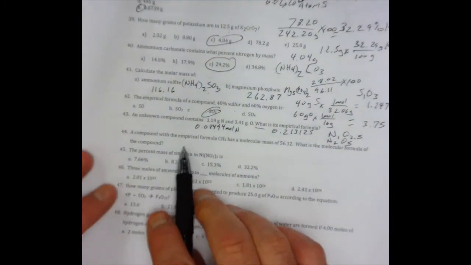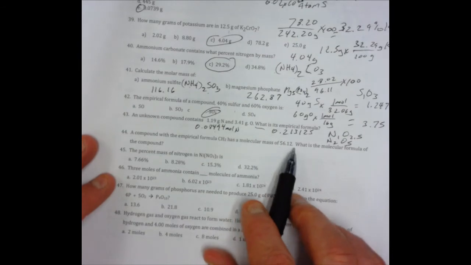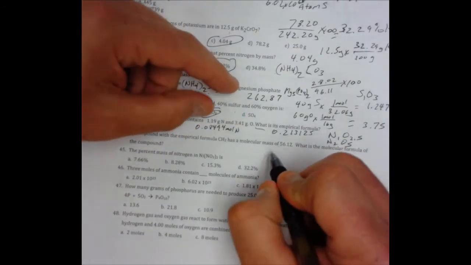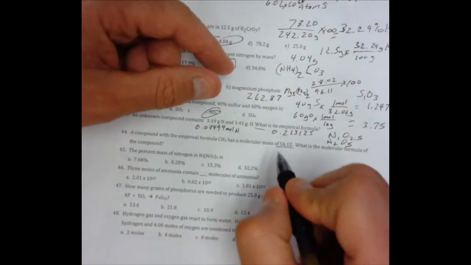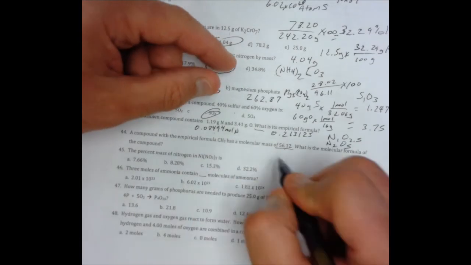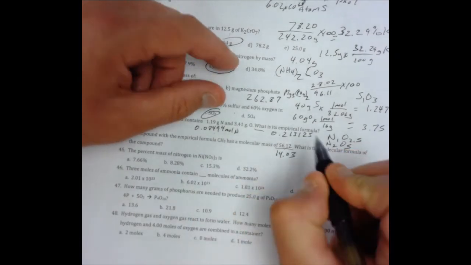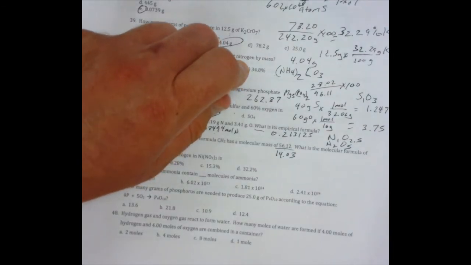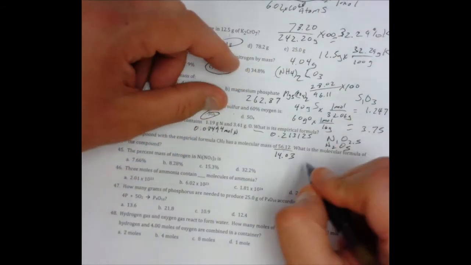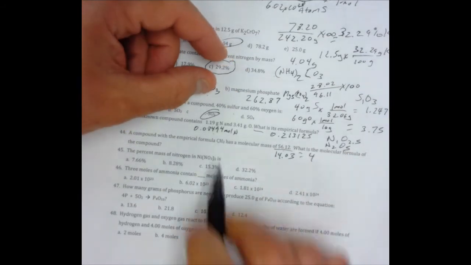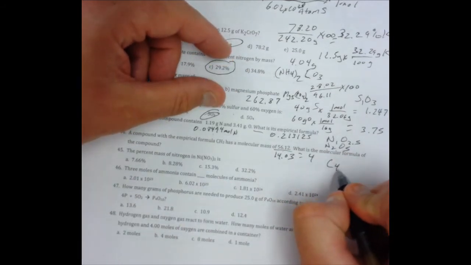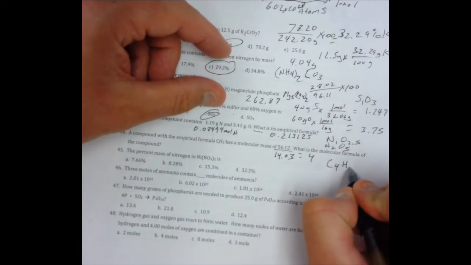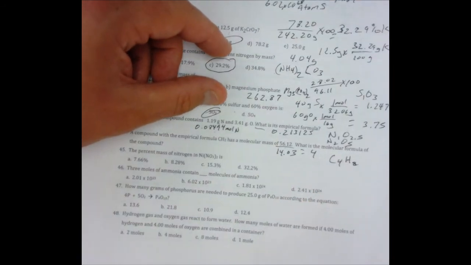A compound with the empirical formula CH2 has a molecular mass of 56.12. So we're going to take that molecular mass and divide it by the empirical mass, which is 14.03. 56 divided by 14 is 4. So that means we multiply the C by 4 and the 2H by 4. So that's C4H8.